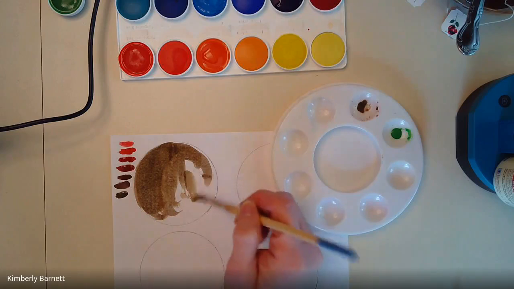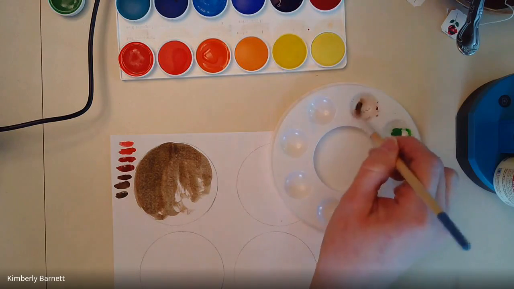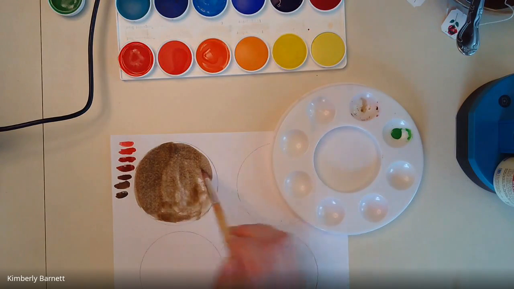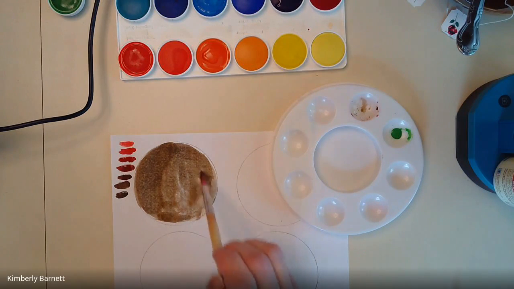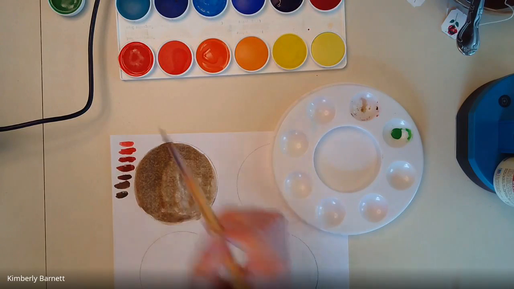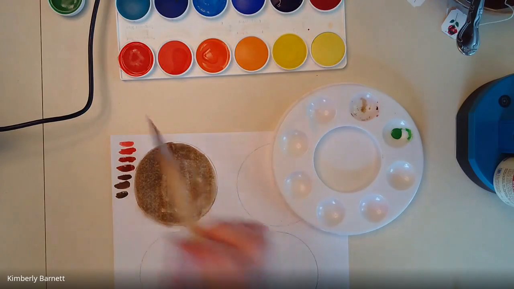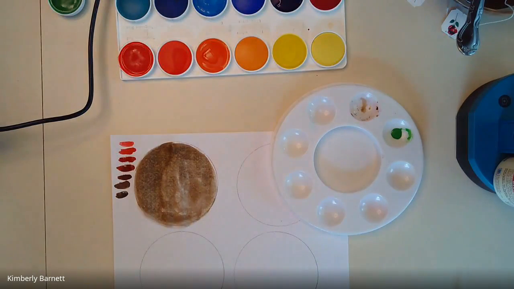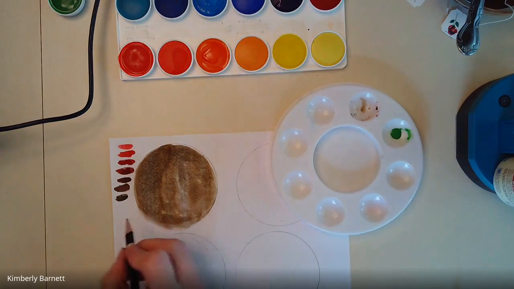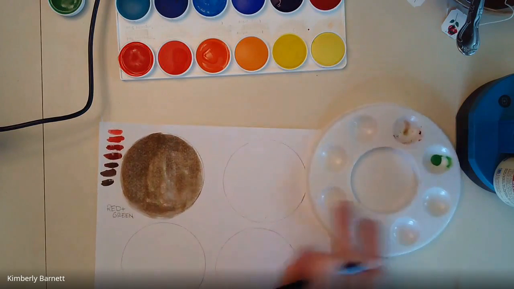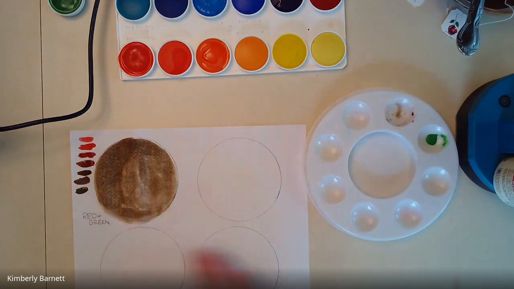And again, I'm not using watercolor paper, so it's not going to absorb the color nicely. In fact, I'm kind of running out of color here. So I want to get that spread as much as possible into my circle. Fill it up. And I'm going to label this as my red and green. Okay. So that's one neutral. So now I have to make 5 other neutrals.